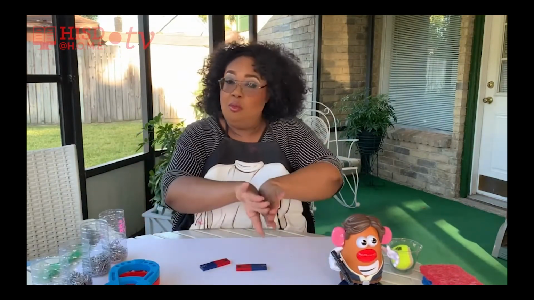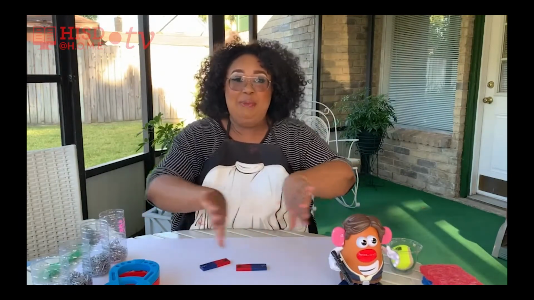Remember our motions? Attract, come together, repel, push apart. Attract, come together, repel, push apart. Oh yeah, you remember our total physical response to the dance that we did.